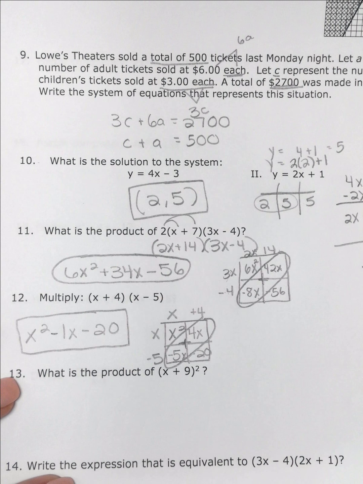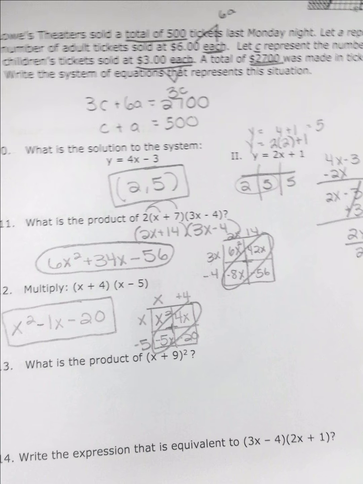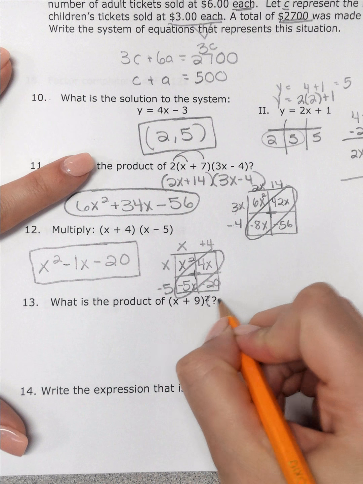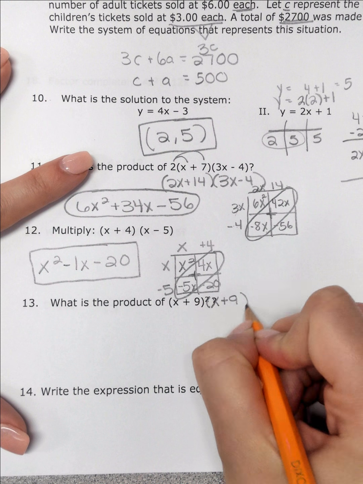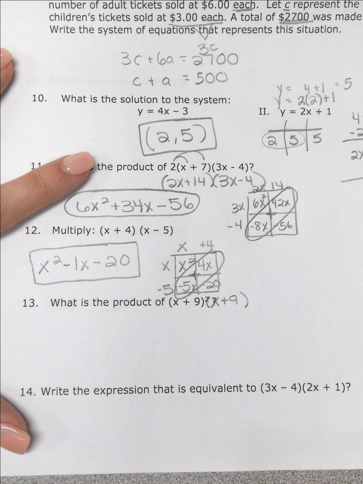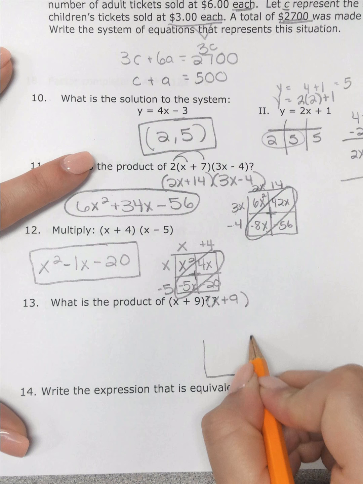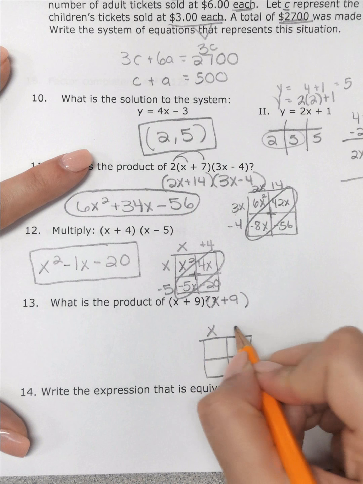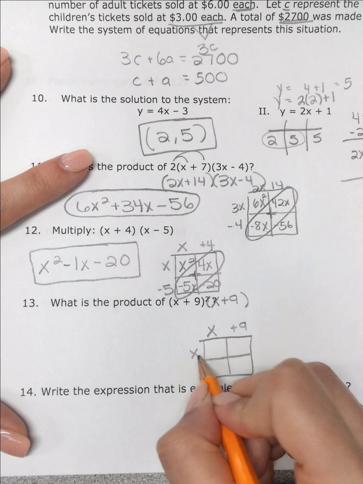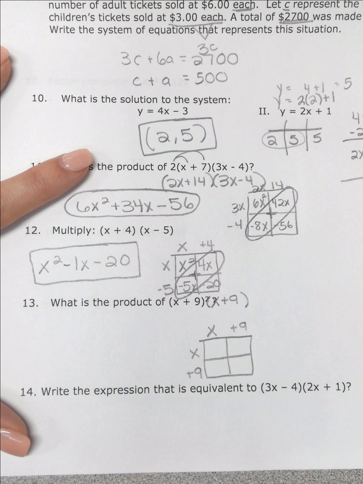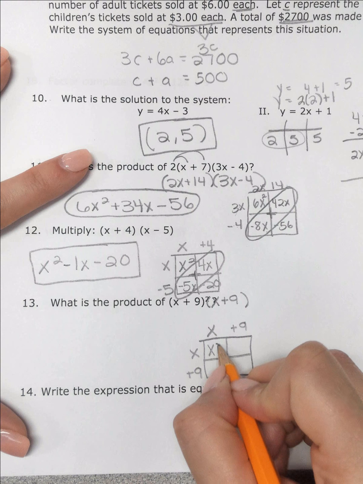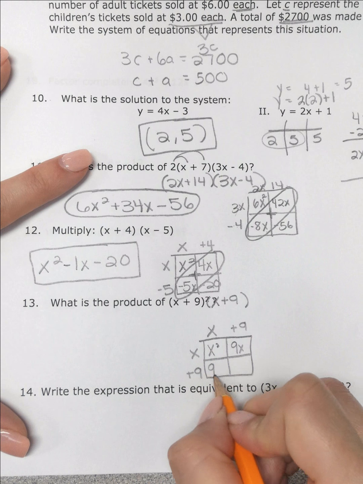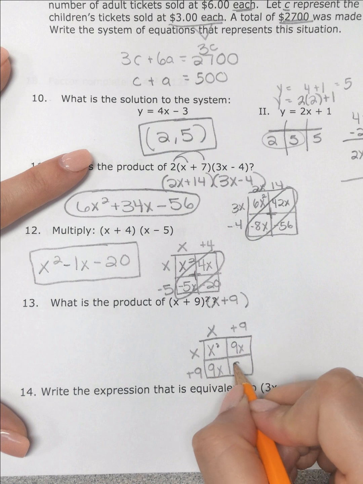Fantastic. What is the product of x plus 9 squared? Anytime you see a square, that means write it twice. So this is actually x plus 9 times x plus 9. Or think about a square. What do we know about squares? Both sides are the same. So we've got an x plus 9 here and an x plus 9 here. X times x is x squared. X times 9 is 9x. X times 9 is 9x. And 9 times 9 is 81.